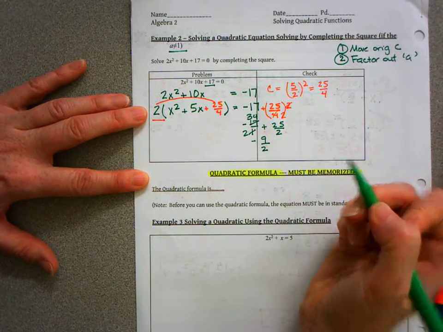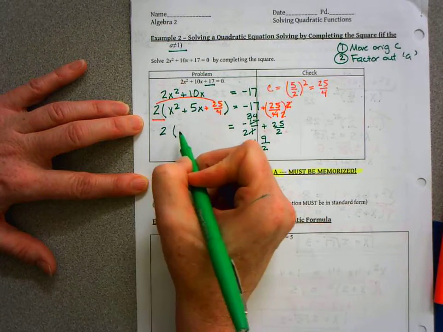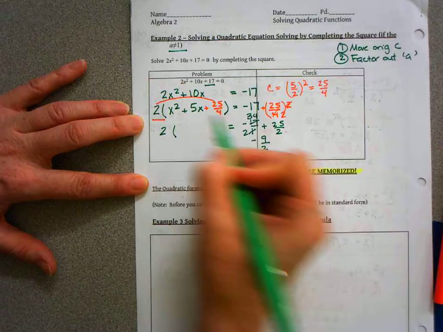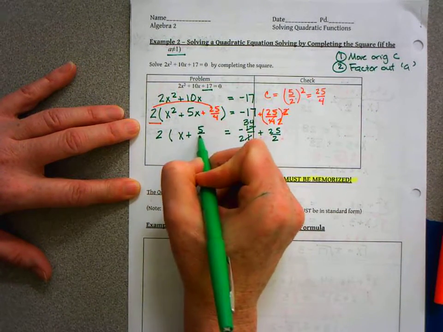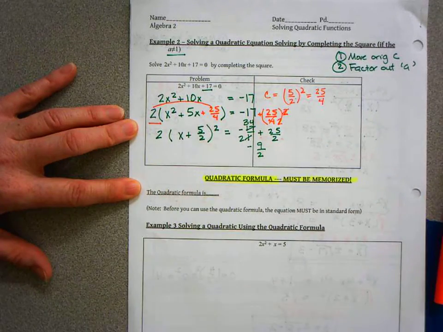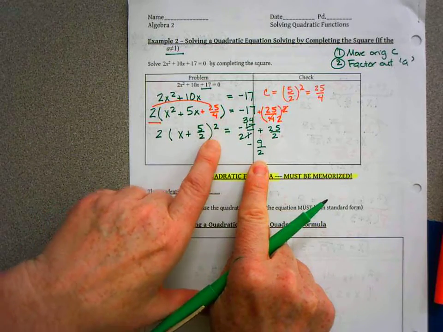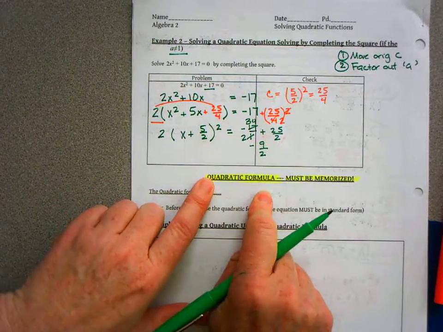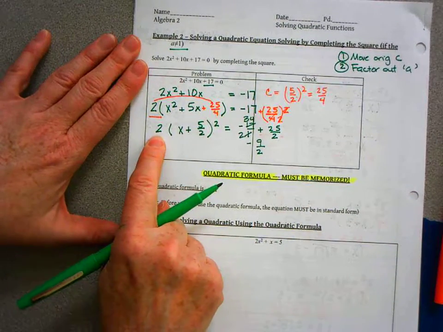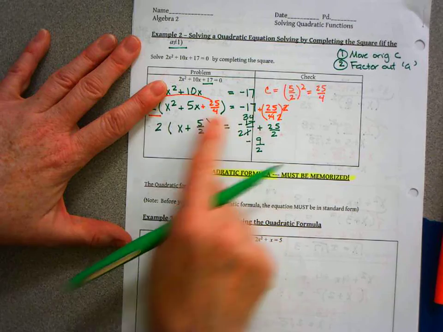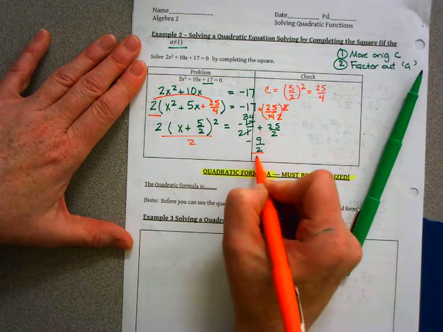Okay? So, now what does this become? This becomes 2 times x plus b over 2. Well, we saw that b over 2 is 5 halves, so it's x plus 5 halves squared. Okay? So now I have this equation that's in green. 2 times x plus 5 halves, squared, equals negative 9 over 2. So the first thing I want to do in solving this is I've got to get rid of this 2, because I want to take the square root. So how do we do that? Well, we divide both sides by 2.